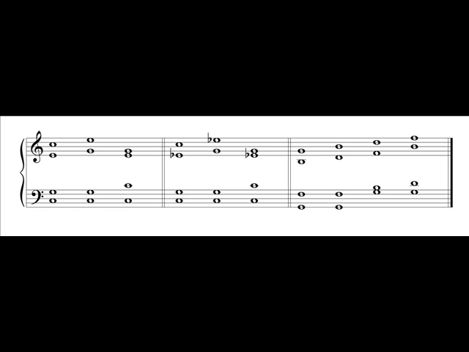Okay, hearing those chords in minor. 1, 3, 5, 1 in the soprano. Okay, second example of the minor key examples. 1, 3, 5, 3 in the soprano. Third example in that measure. 1, 3, 5, 3, 5 in the soprano.